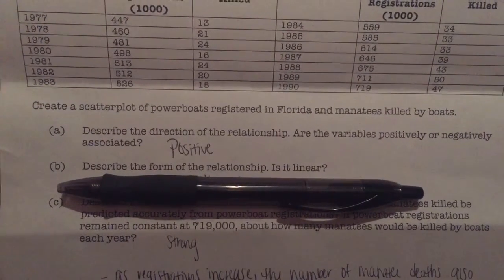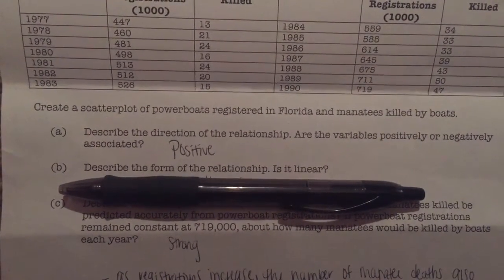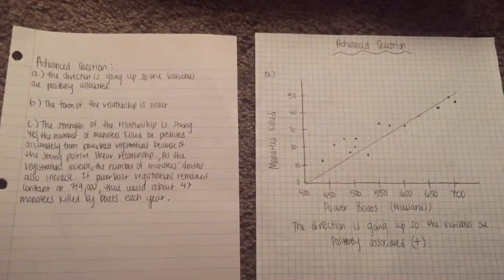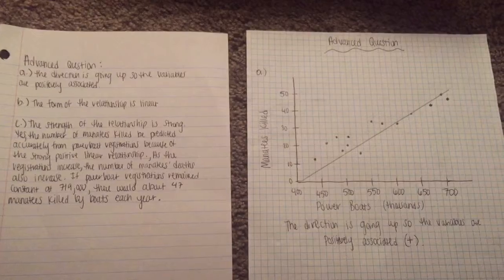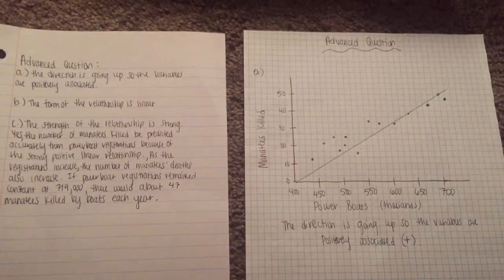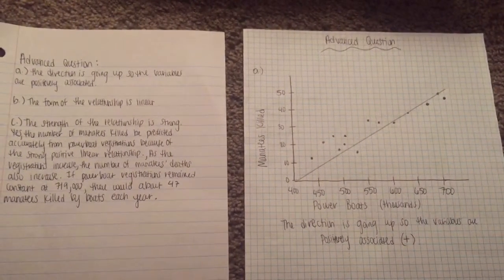B. Describe the form of the relationship. Is it linear? According to the graph, the form of the relationship is linear because when you draw a line through the points on the scatter plot, it goes straight, it does not curve.